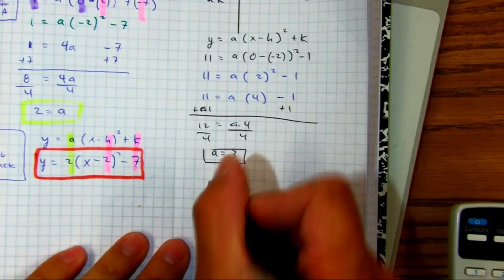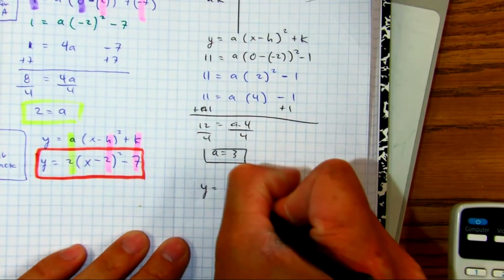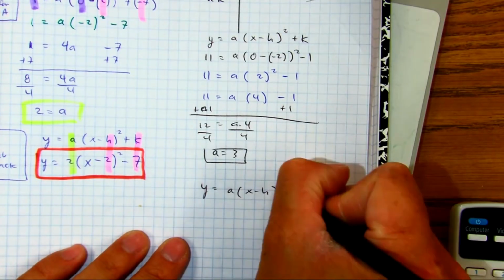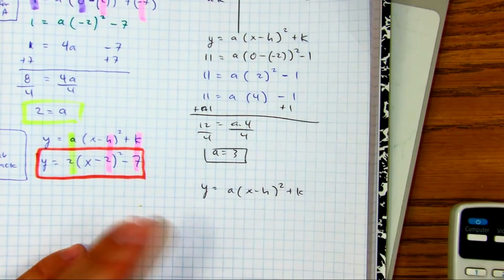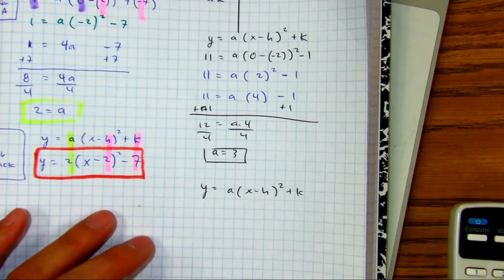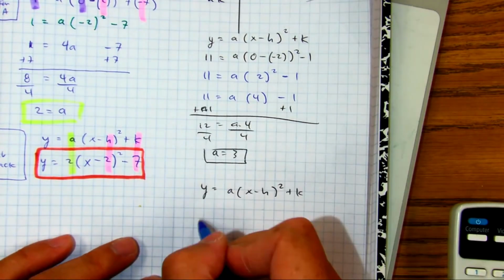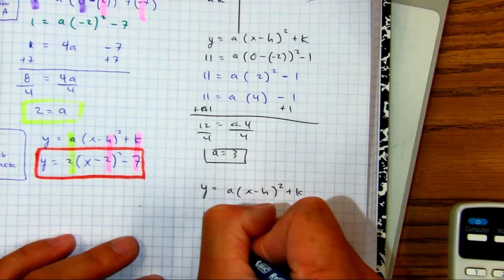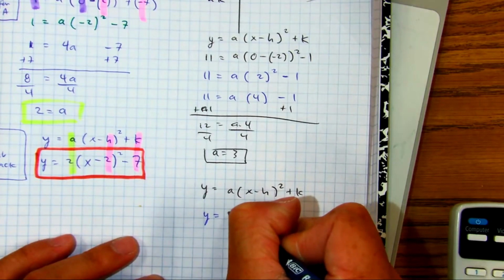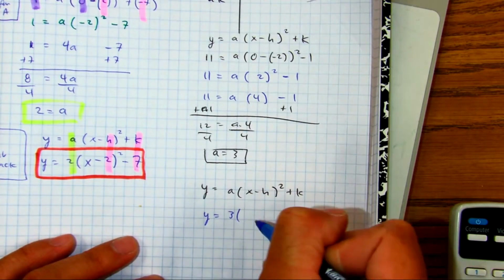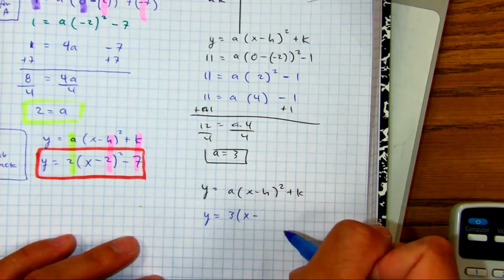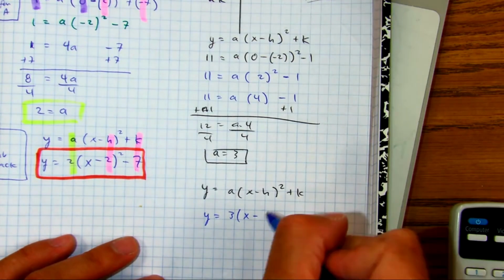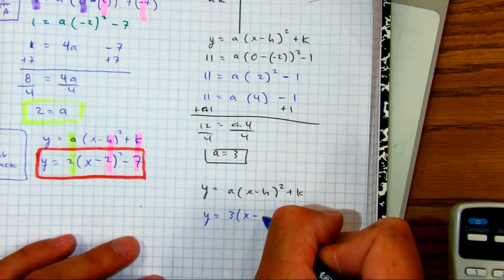And then we just plug it back in. Sounds redundant, but I write down the formula again so I can see it. It's right there, right in front of me. Class, do we put in a y value? A value. What is it? X value. H value. What's our H value? 2.